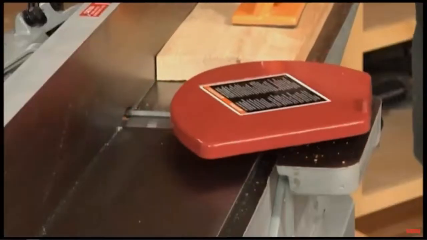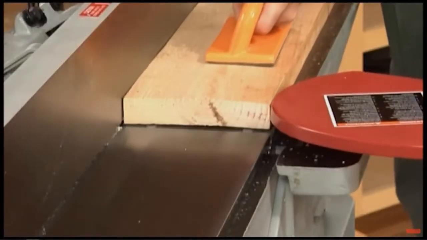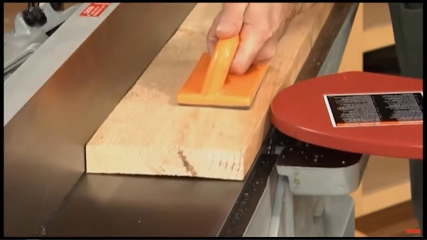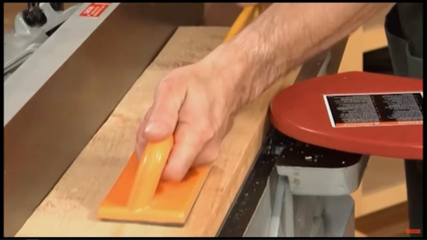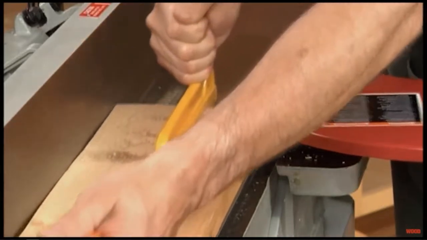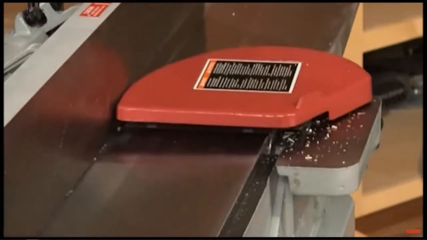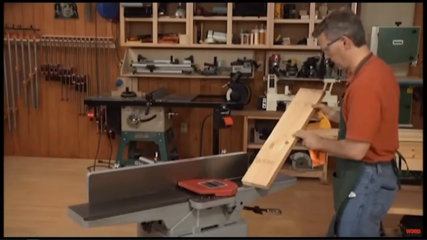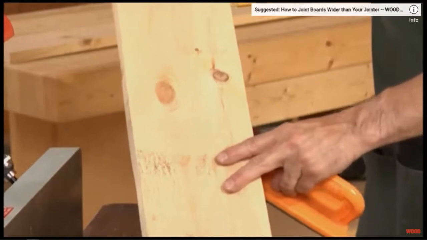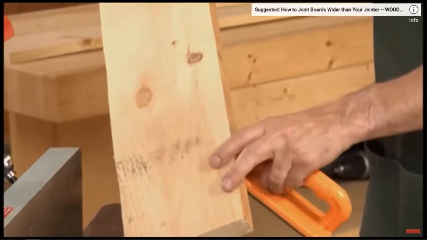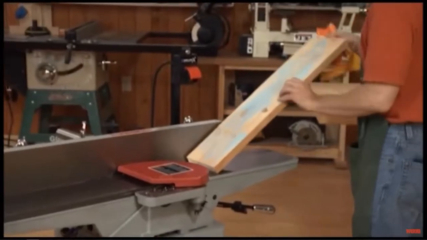Look at the end of the board and you can see the gap between the bottom face and the outfeed table caused by the crown in the board. And listen closely, you can hear spots where the cut is lighter than heavier. That's because some spots don't make contact with the cutter head yet, while others do. After one pass, you can see where cuts were made and where there's still work to be done. Marking the face with chalk shows us better.